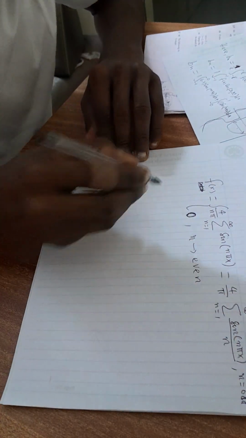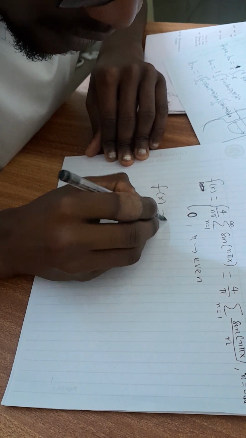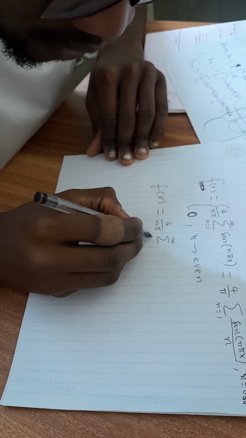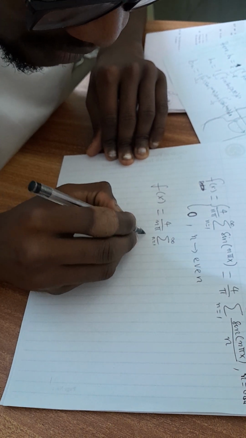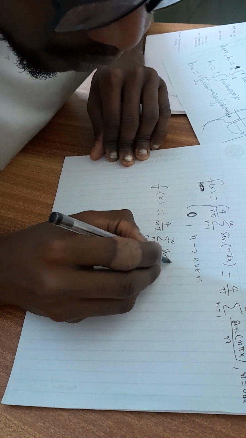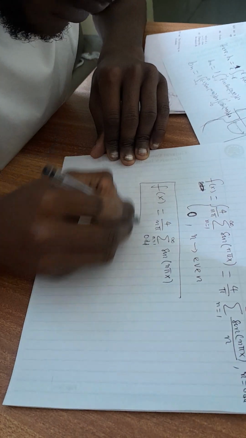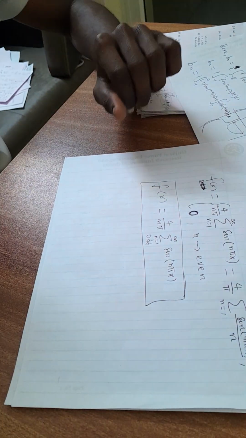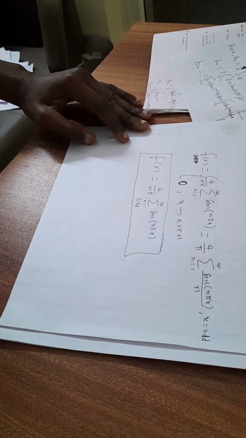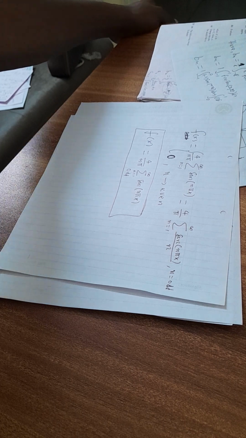So in a nutshell, we have only this Fourier series for this function when n is odd, n goes from 1 but we accept only odd n, n pi x. This will be our Fourier series. So I hope it can be helpful for you guys, and I hope you understand this one. Thank you.